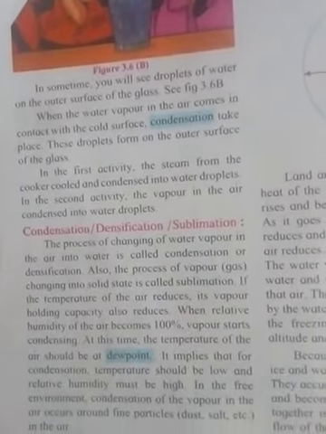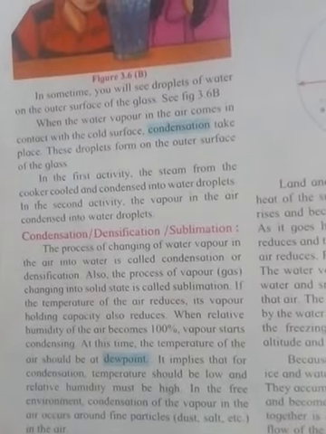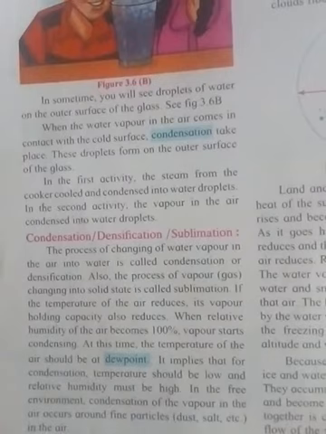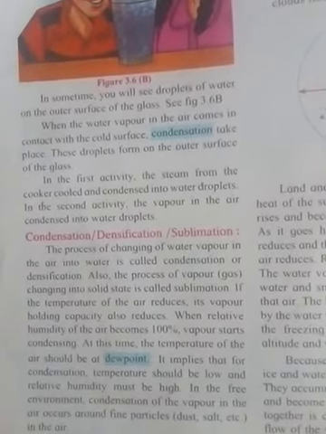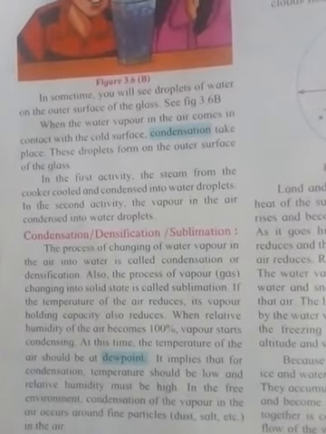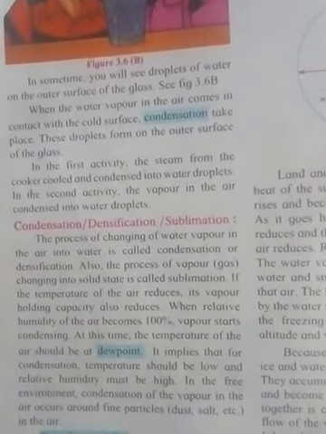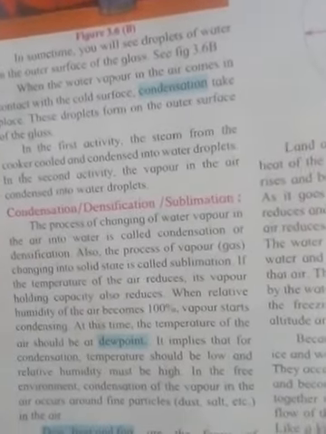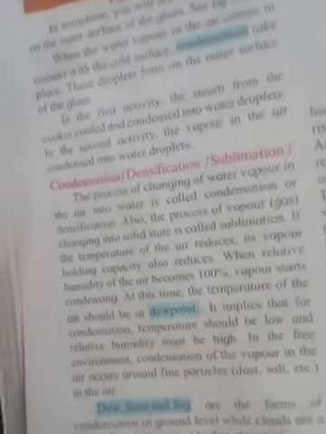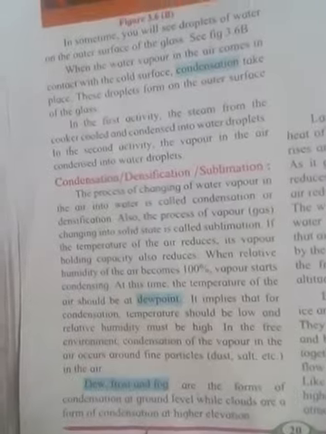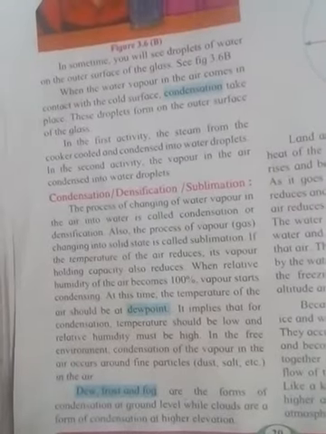It implies that for condensation, the temperature should be low and the relative humidity must be high. In a free environment, condensation of vapor in the air occurs around fine particles such as dust and salt in the air.